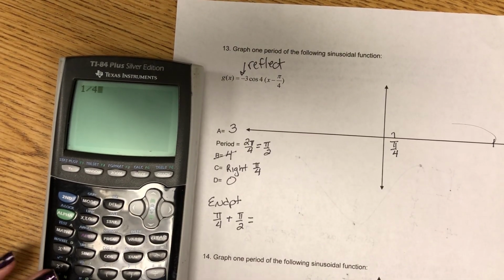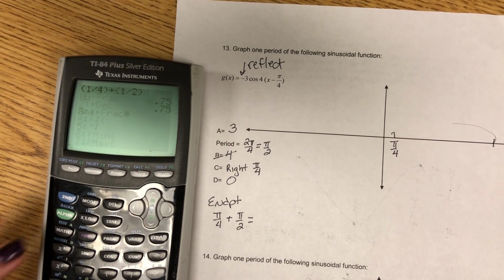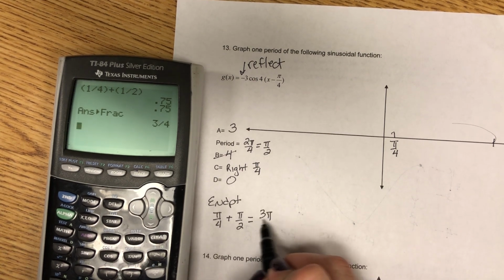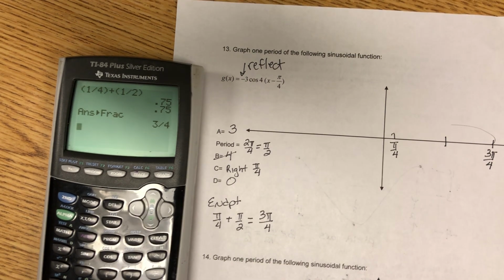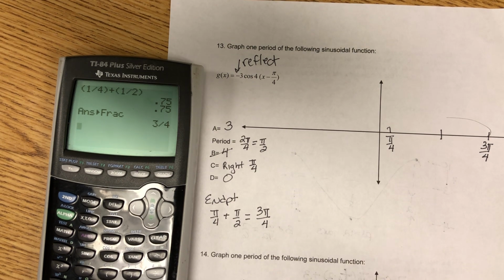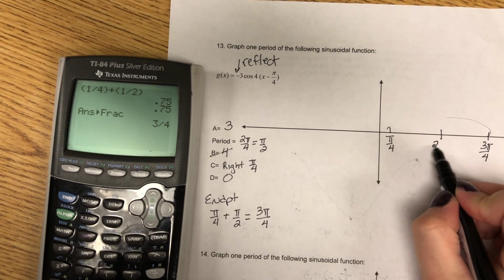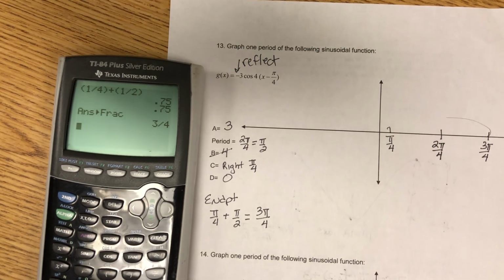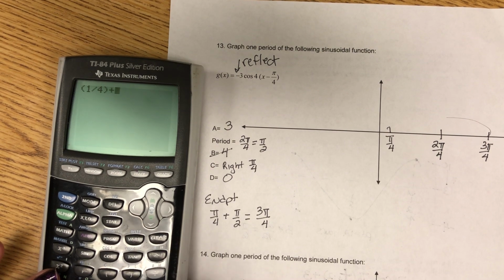I'm going to ignore the pi's. Instead of adding my fractions by hand, oops. So that's going to be 3 pi over 4. Now I need the halfway. So there's a calculation way to do this, or a pattern. You can say what's between 1 and 3, and that's 2 pi over 4. Or you can find the midpoint, where we would add up the endpoints and divide by 2.